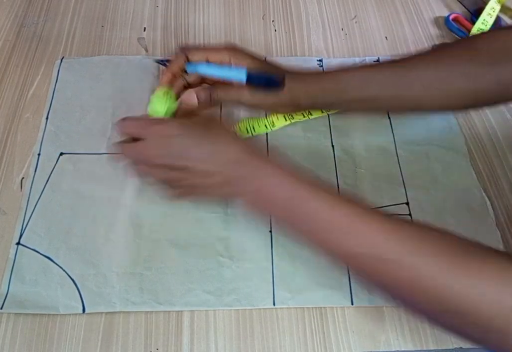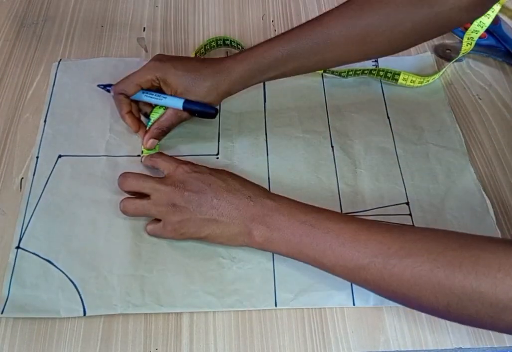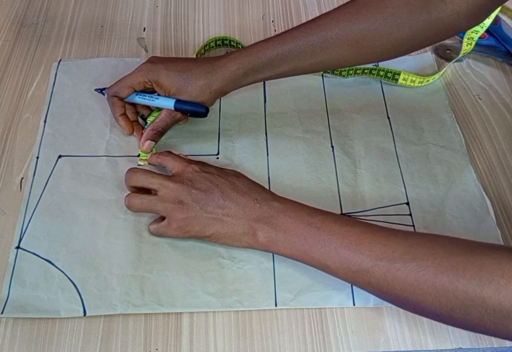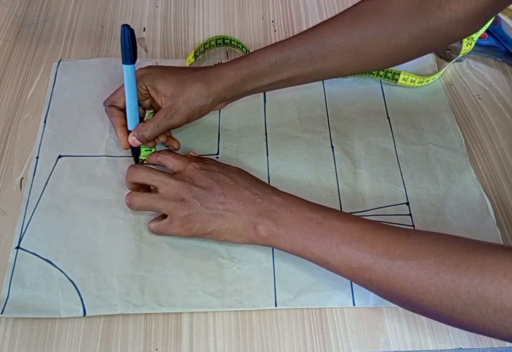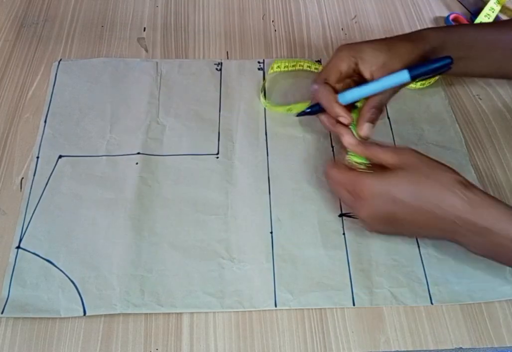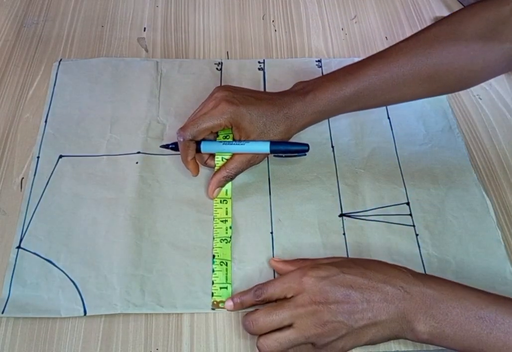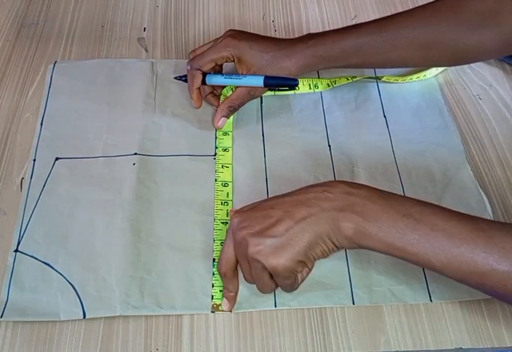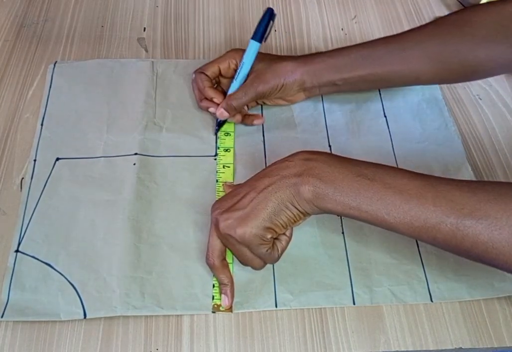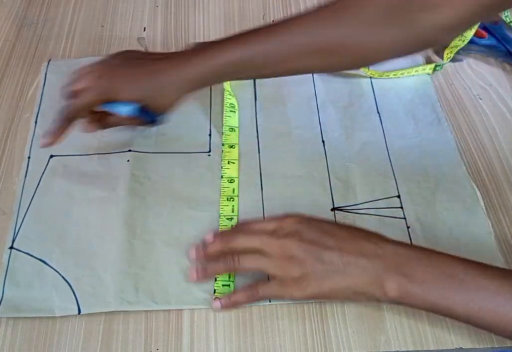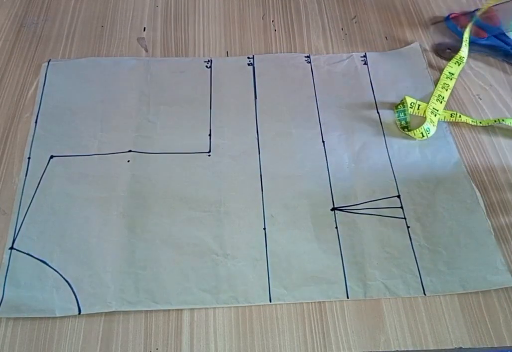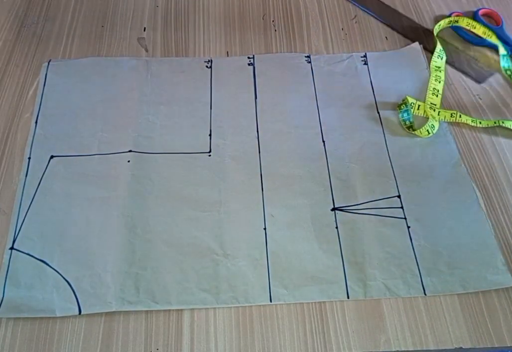I'll mark the midpoint here, and then on the point I'm going to go in by 0.5, and then I'll come to the chest line, divide my bust measurement by 4, mark it on the chest line, then I'll connect the points together with my French curve.